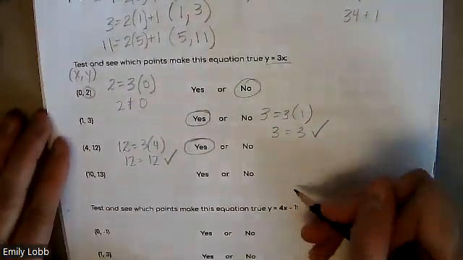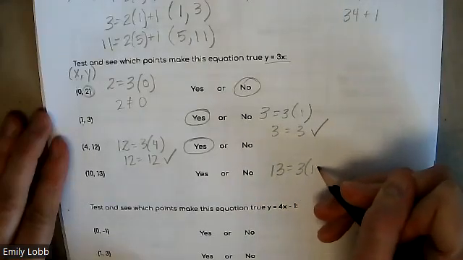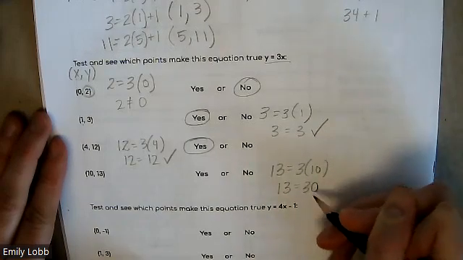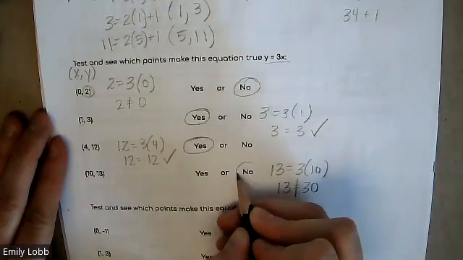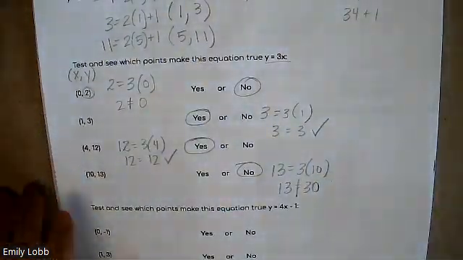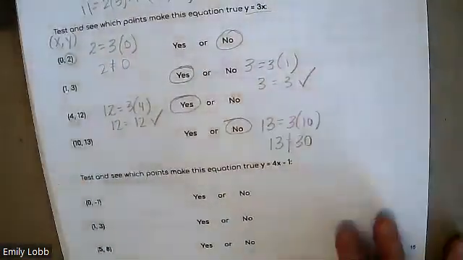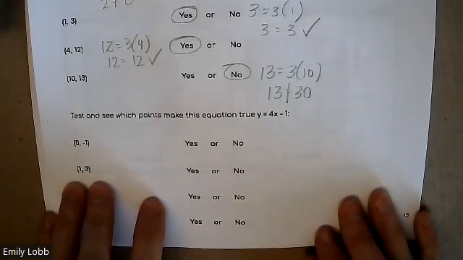And the next one, we have 13 for y is equal to 3 times 10. Does 13 equal 30? No. No, it does not. So we're going to say no. Do you see how we're testing these? All right, we just have one more to test. I'm going to practice the first one with you.